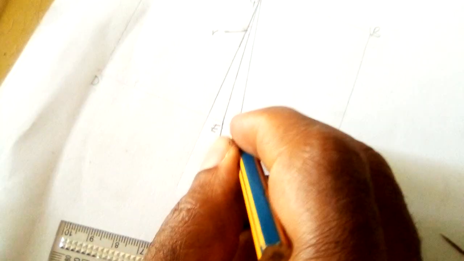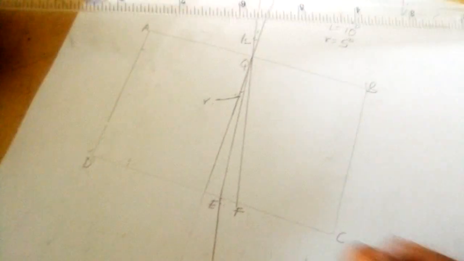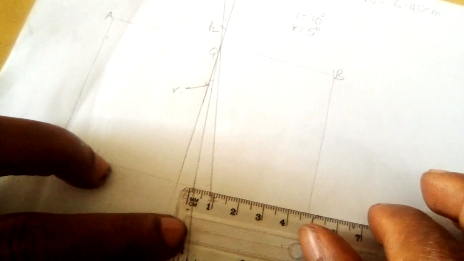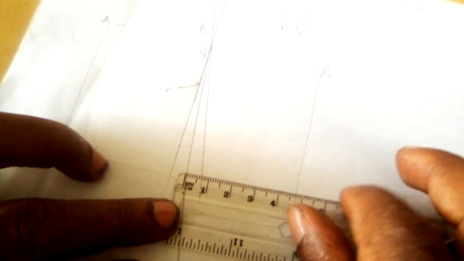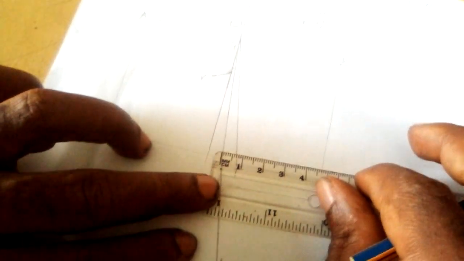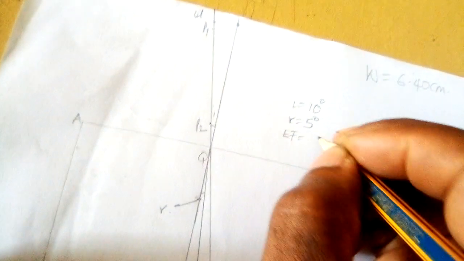They will read off the distance DC. The distance DC here will be obtained by measuring the displacement from here to there. When we measure the distance, we're going to get the displacement at about 0.8 cm. So our EF, which is D, is 0.70 centimeter.